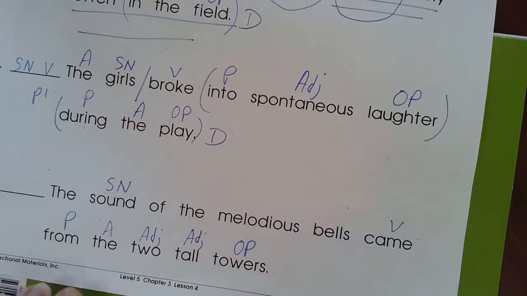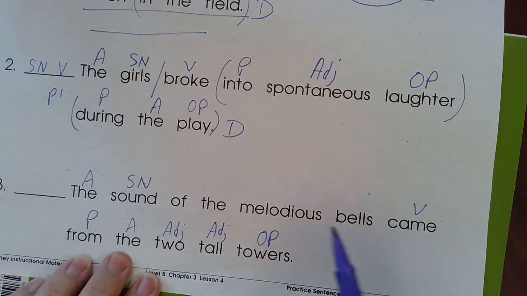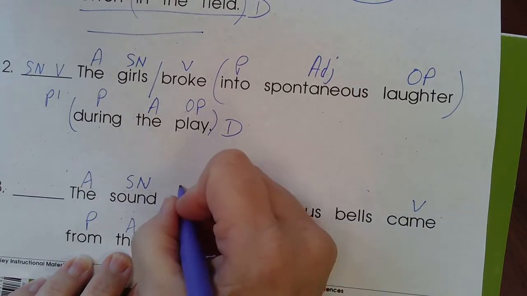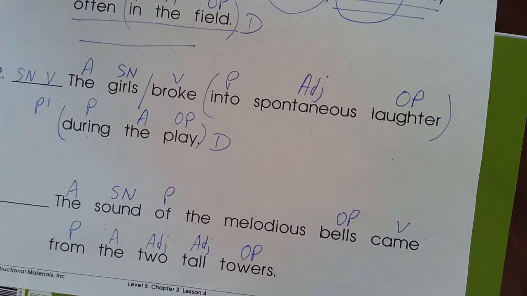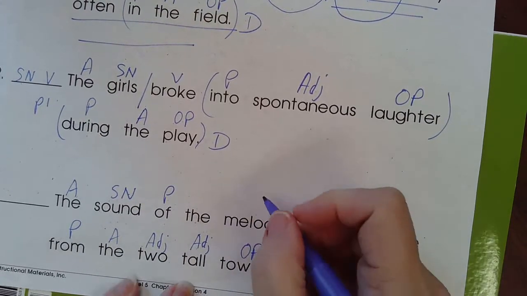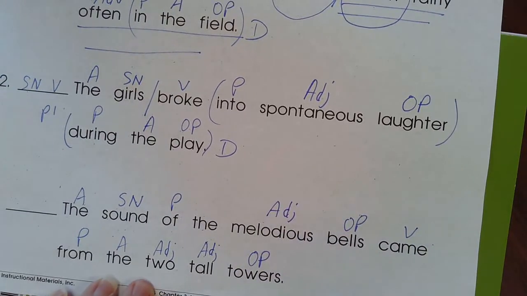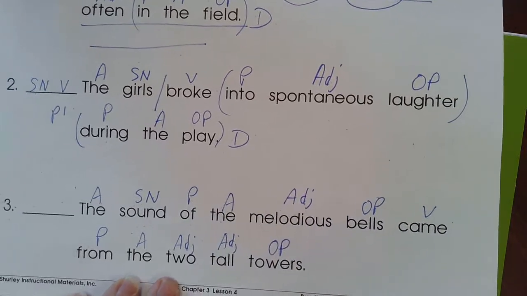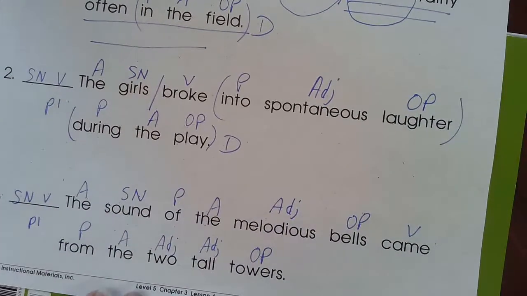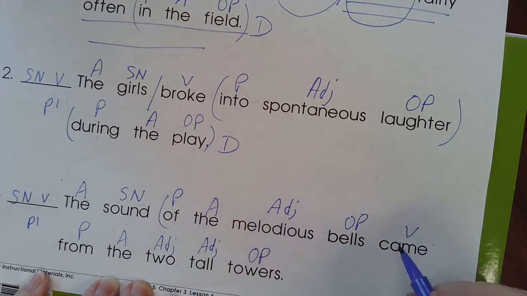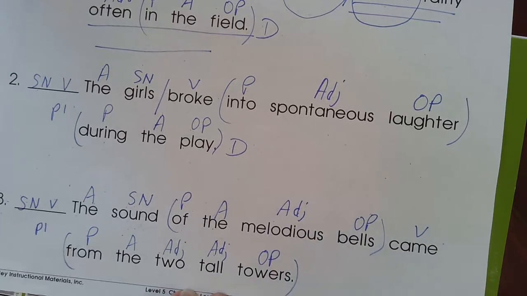What kind of towers? Tall, adjective. The, article adjective. All right, we've got some words left, so I'll do the first. That's an article adjective. And then I'll say of, preposition. Of what? Bells, object of the preposition. What kind of bells? Melodious, adjective. That means they have a beautiful sound. And then the, article adjective. Subject, noun, verb, pattern 1. Skill check. Of the melodious bells, prepositional phrase. From the 2 tall towers, prepositional phrase.